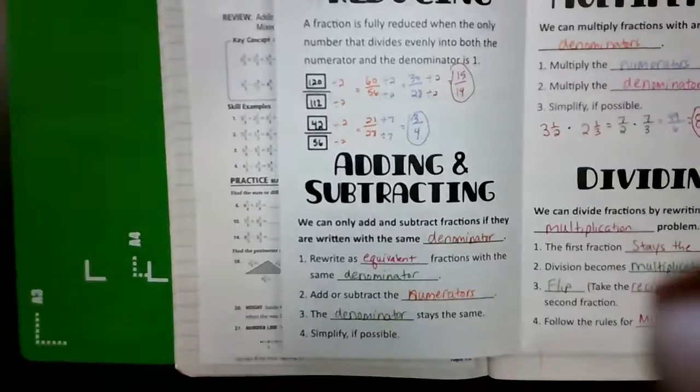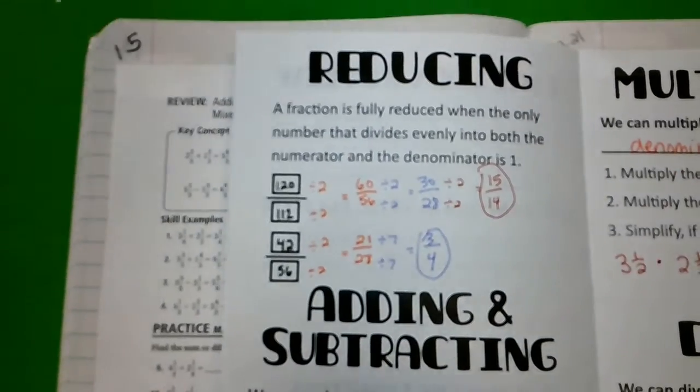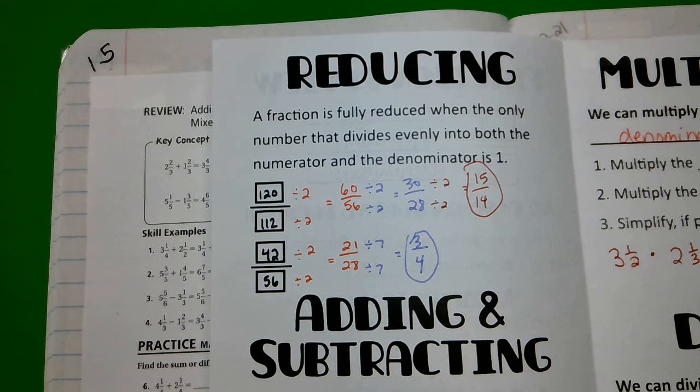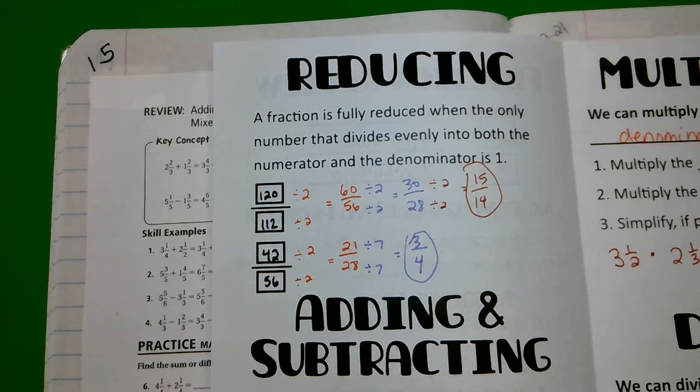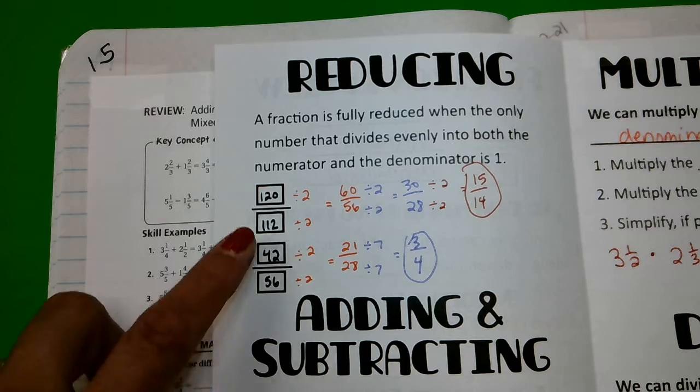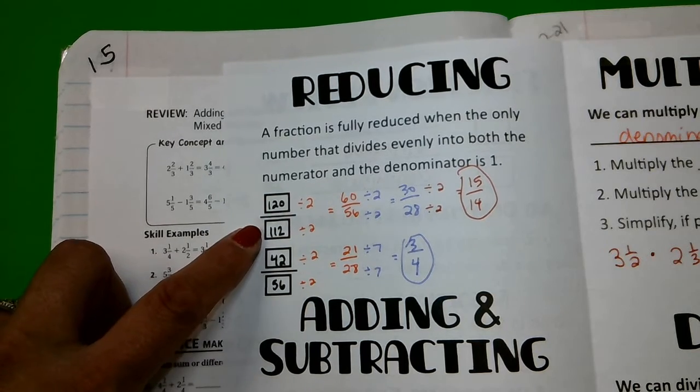Reducing fractions. So a fraction is fully reduced when the only number that divides evenly into both the numerator and the denominator is a 1. And the method that I chose here was what I call chunking. I did it step by step. I did not find the greatest common factor. I knew that both of these were even numbers.